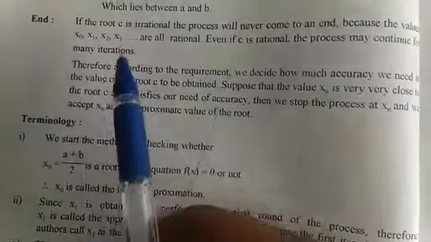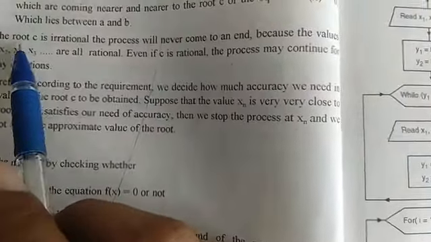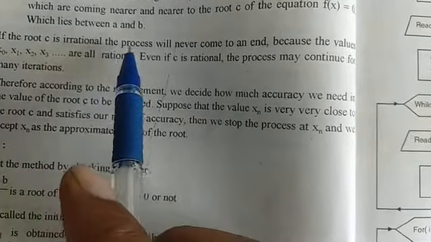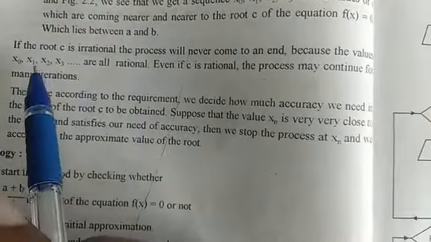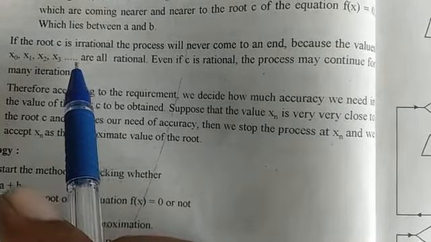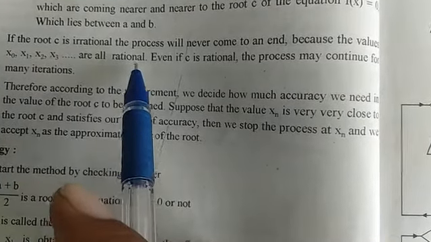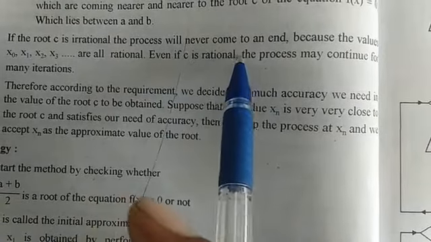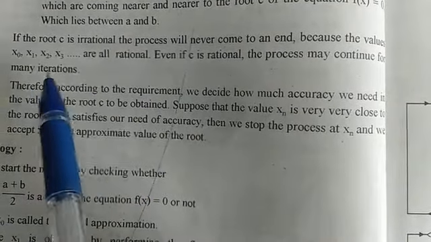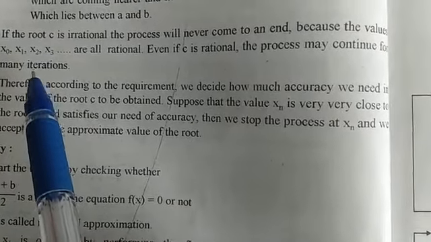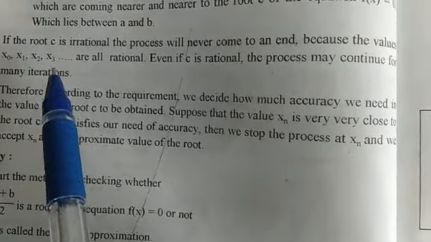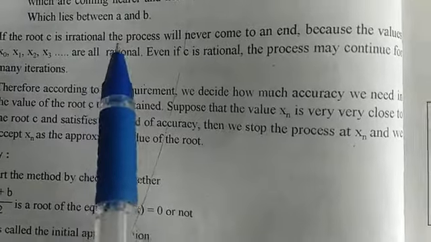Now here, if the root c is irrational, the process will never come to an end, because the values x0, x1, x2, x3 and so on are all rational. Even if c is rational, the process may continue for many iterations. So we will not reach the intersecting point, but we go nearer to that point, if c is an irrational number.